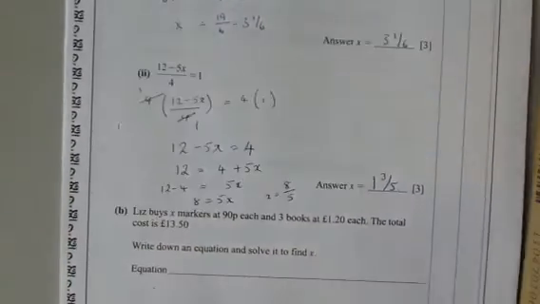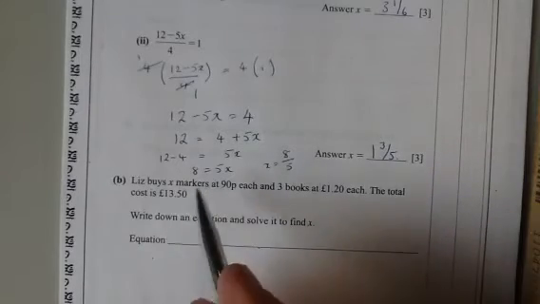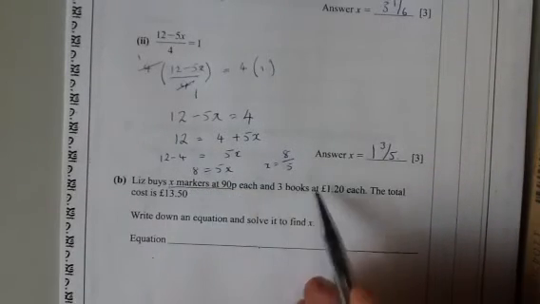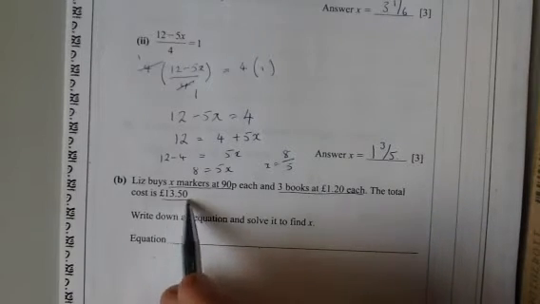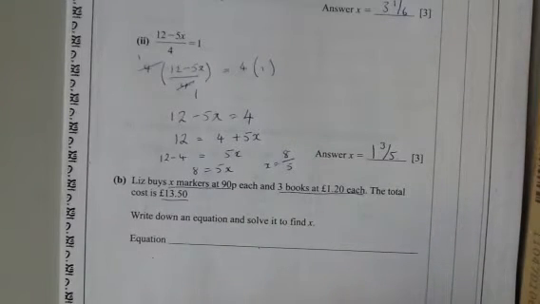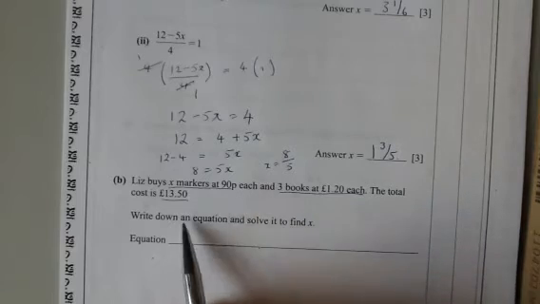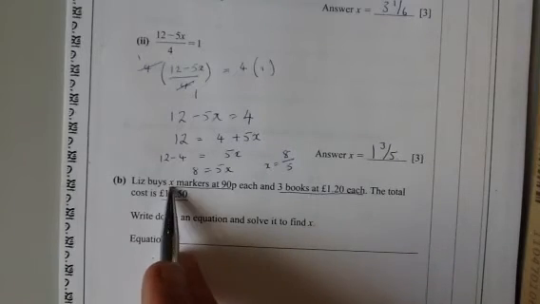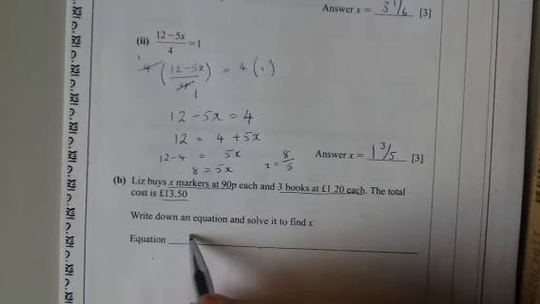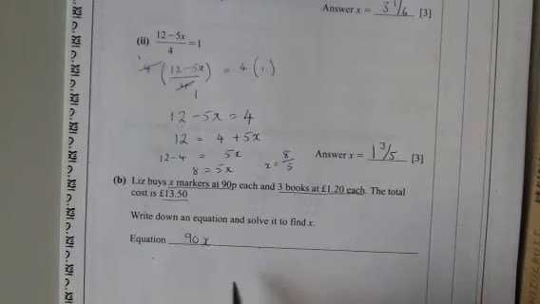Okay, move on to part B. Liz buys x markers at 90p, 3 books at 120 each, and the total is £13.50. Now we've got to be careful here. We've got different units. We've got pence, we've got pounds. We've got to use one of the units, so I'm going to use pence. So the markers are going to cost x times 90, so 90x. Now put it in that order, the number always comes first.